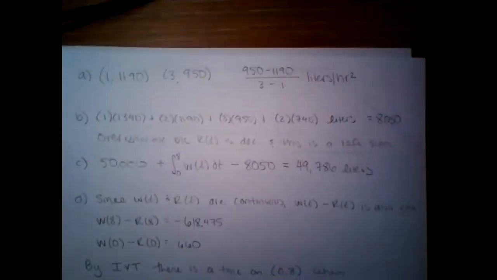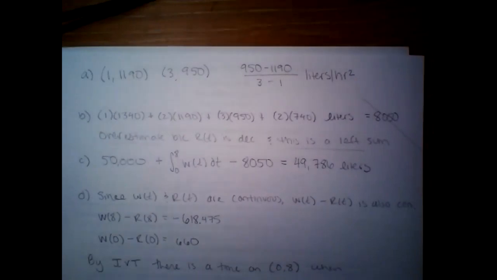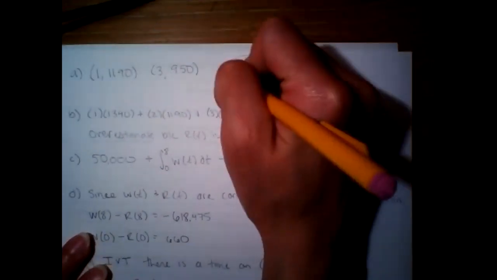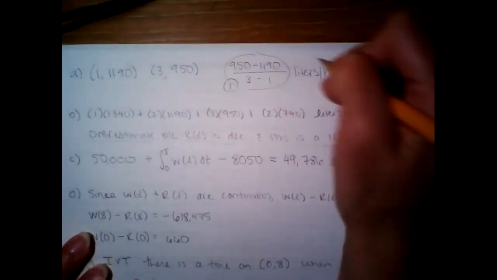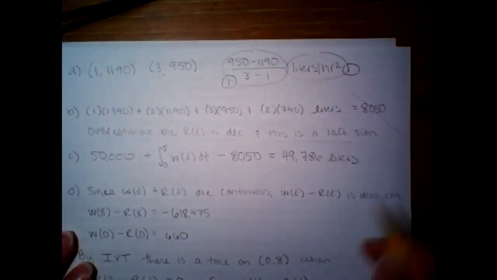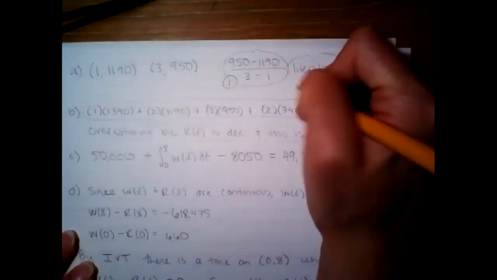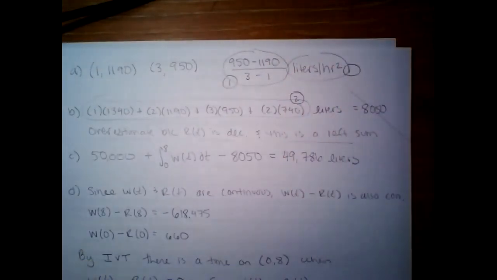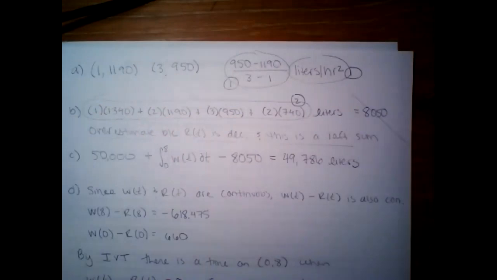That was far and away the hardest part of that question, but I don't think A, B, and C were too bad. For A, you get a point for showing this slope and then a point for the units. And part B is 2 points for the Riemann sum. They usually say a point for it being a left sum, so I guess if you pulled out the left numbers, and then a point for doing the estimation.